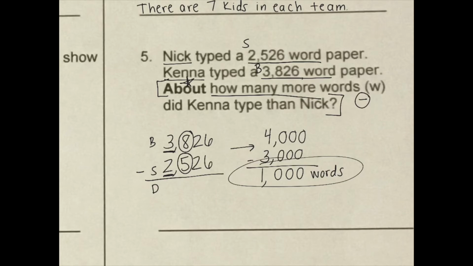I need to write a complete sentence. Don't forget the word about in your sentence to show that it's not an exact answer, it's a rounding answer. So, about how many more words did Kenna type than Nick? Kenna typed about, don't forget about, 1,000 more words than Nick.